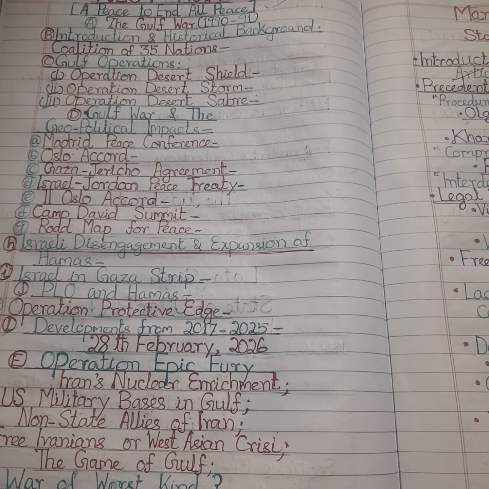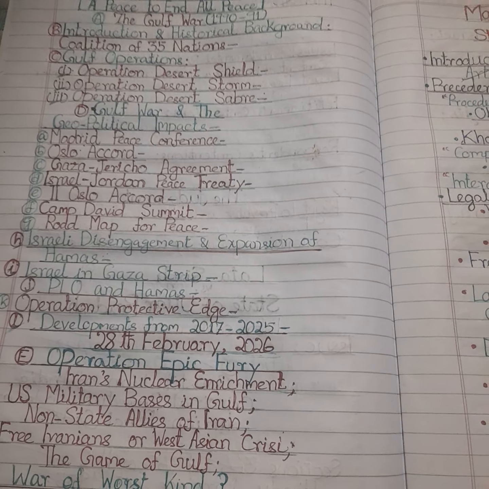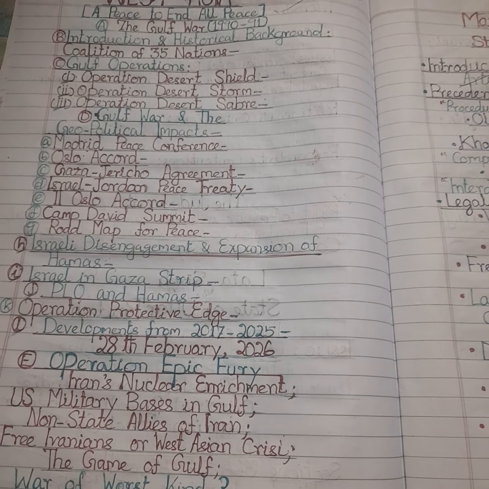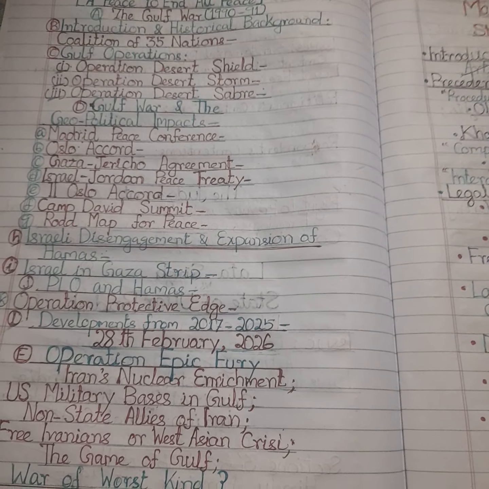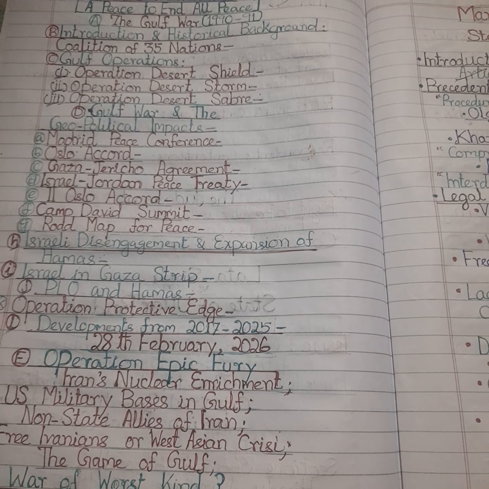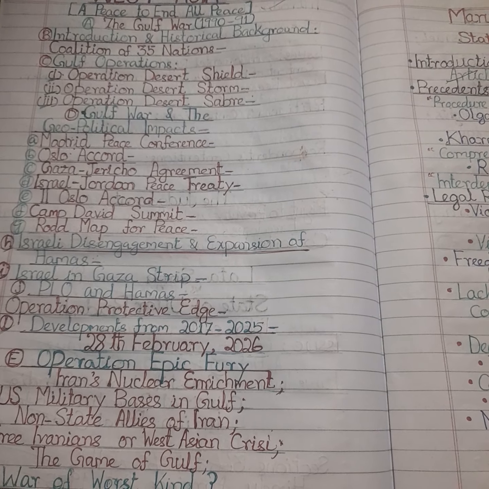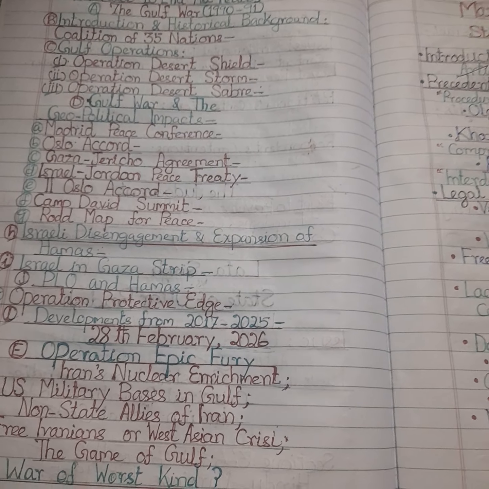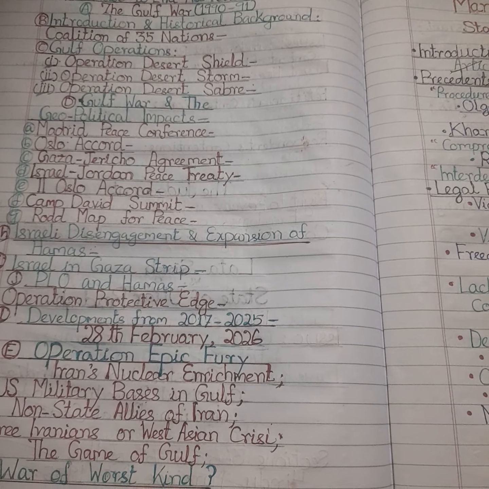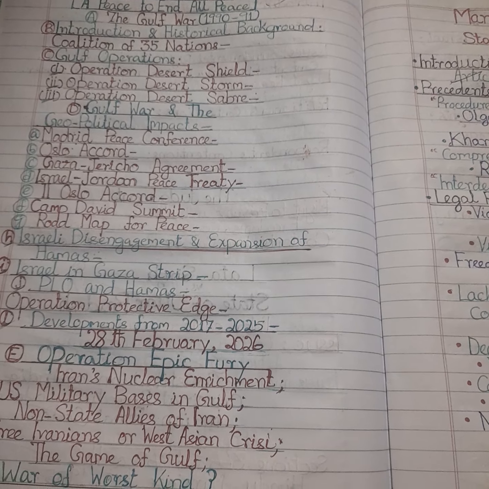Then, in an attempt to break the coalition, Iraq launched missiles at Israel and Saudi Arabia, hoping to provoke Israel to enter the war, which would have alienated the Arab allies.